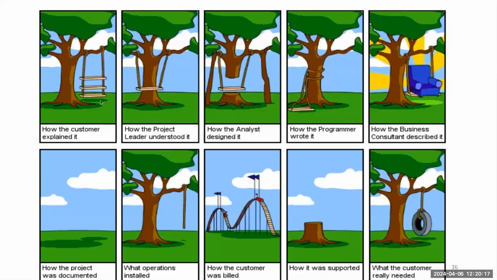This is actually the famous cartoon picture: how the customer explained it, how the project leader understood it, how the analyst designed it, how the programmer wrote it, how the business consultant described it, like those things. This is actually happening in every software development.